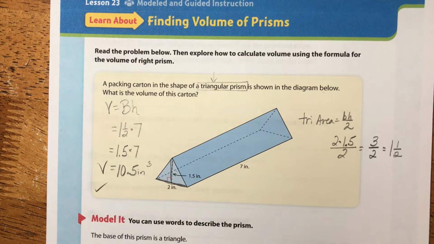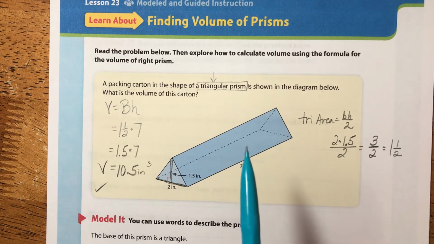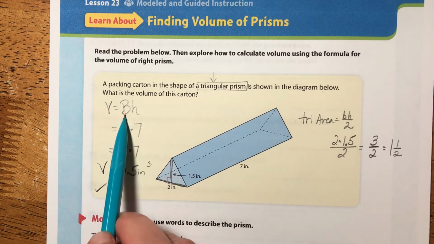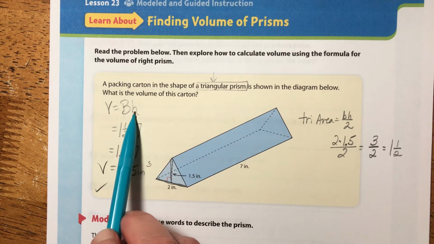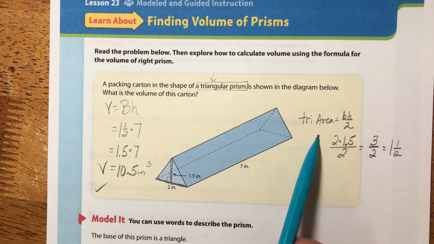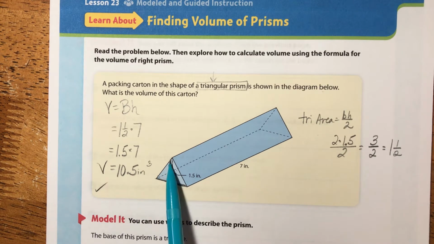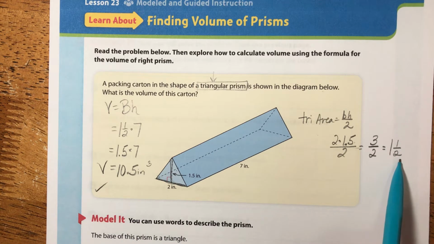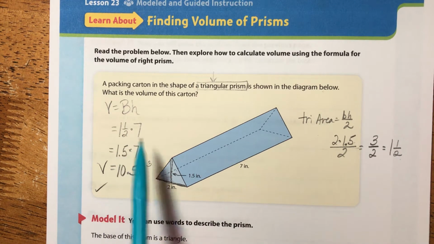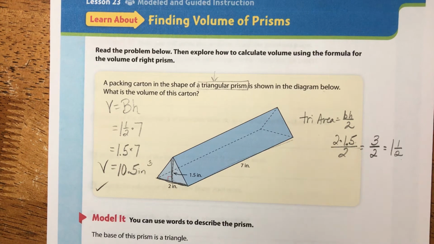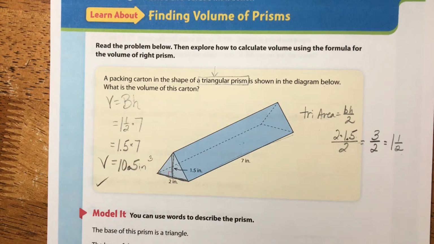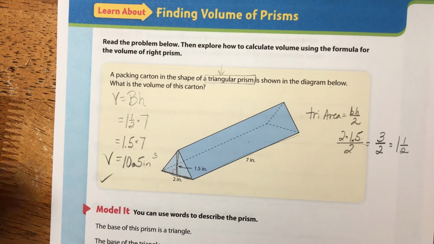Okay, so let's recap. We've done this twice now. To find the volume of a triangular prism, we're going to find the area of the base and multiply it by the height. So I came over here to find the area of my triangle. I did base times height, 2 times 1.5 divided by 2, which is 1.5. And then I brought it back over here and multiplied it by how long this tube is. How tall is it? 7. So this tube, if I could jam it full of cubic inches, 10.5 cubic inches would fit inside. Okay, let's turn the page.